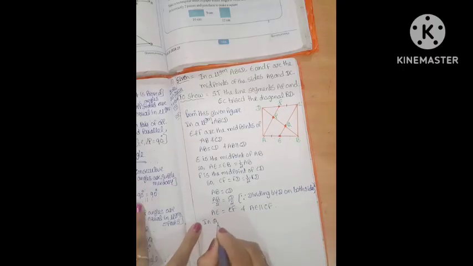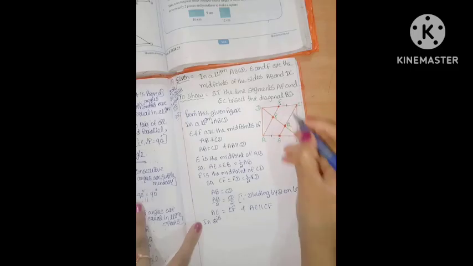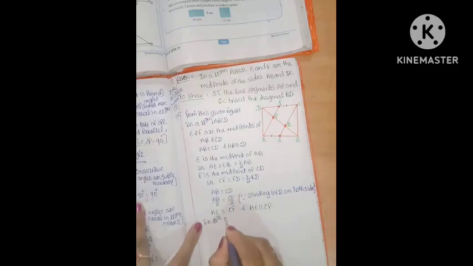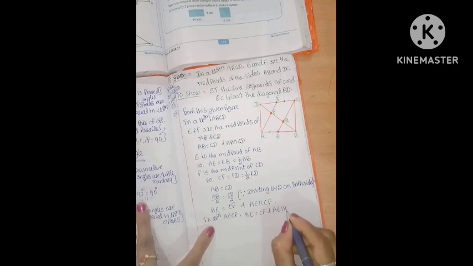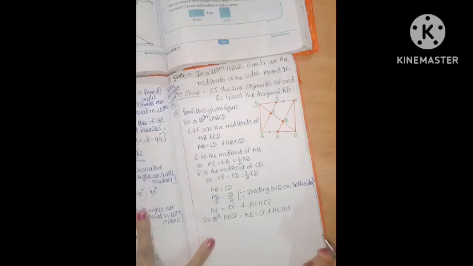In quadrilateral AECF, one pair of opposite sides is equal and parallel also. So it is a parallelogram.